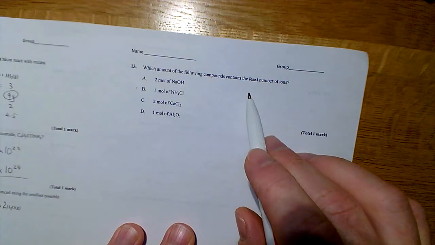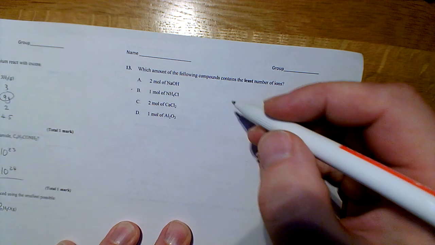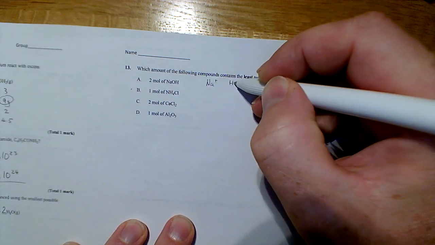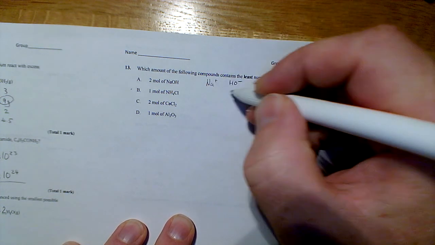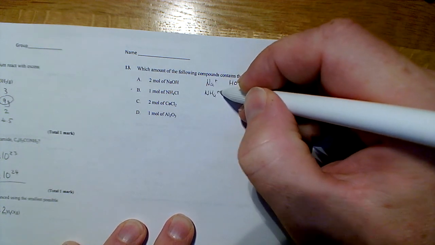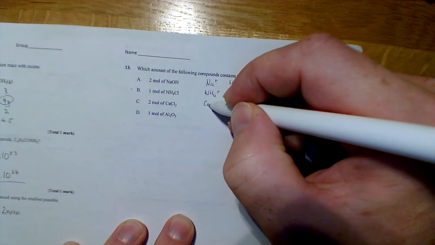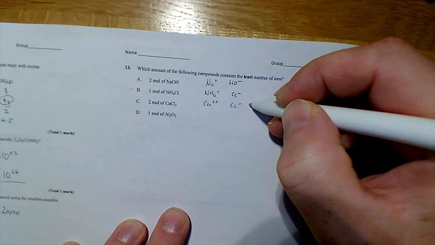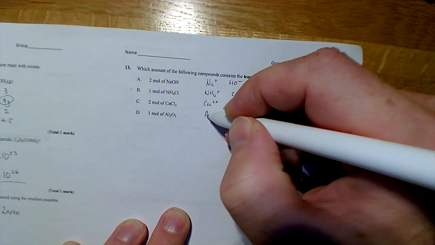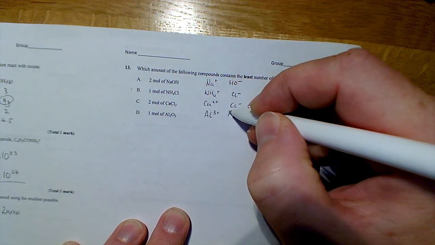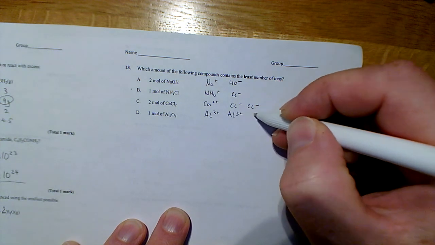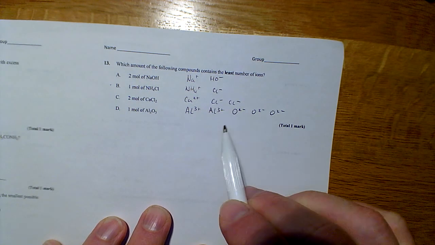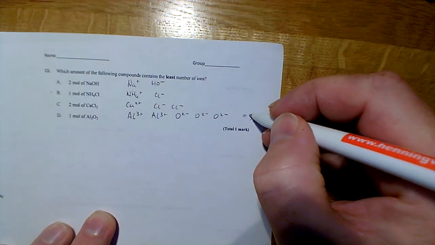Question 13. Which of the compounds below contains the least number of ions? Right, this is one that stumped a few of you. Sodium hydroxide is made of sodium ions and hydroxide ions. Ammonium chloride is ammonium ions and chloride ions. Calcium chloride is calcium ions and 2 chloride ions. And for aluminium oxide, there's 2 aluminium ions and 3 oxide ions. So 1 mole of this equal to 5.